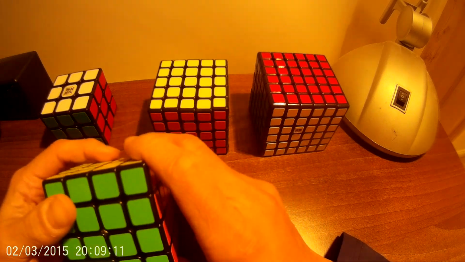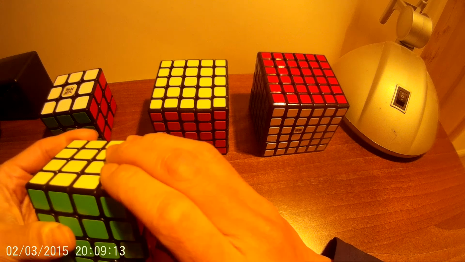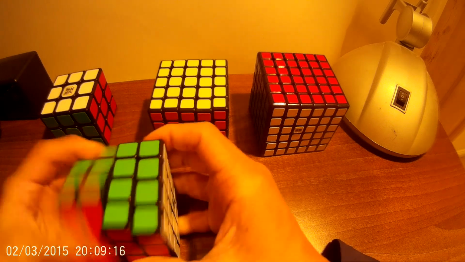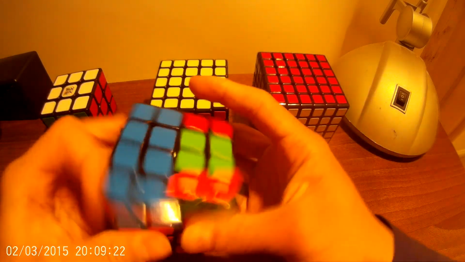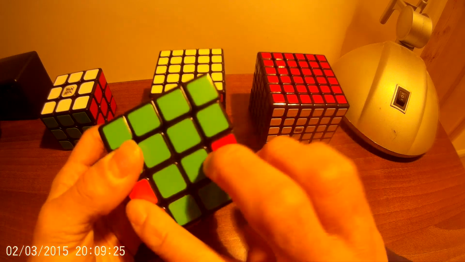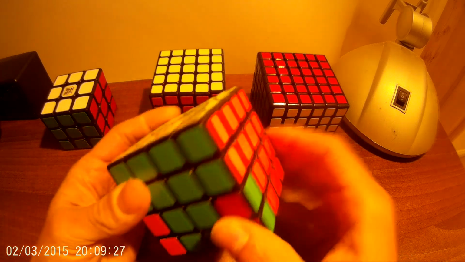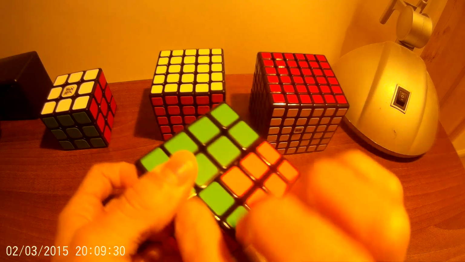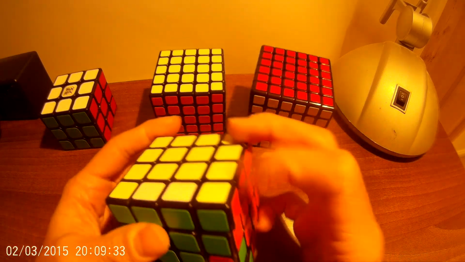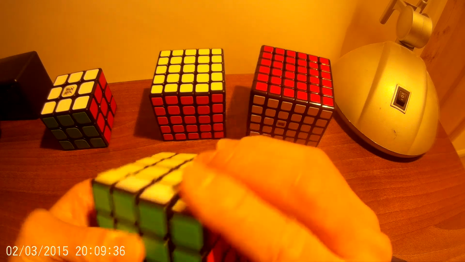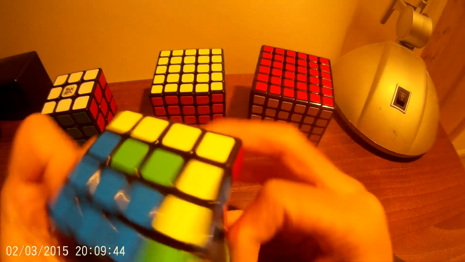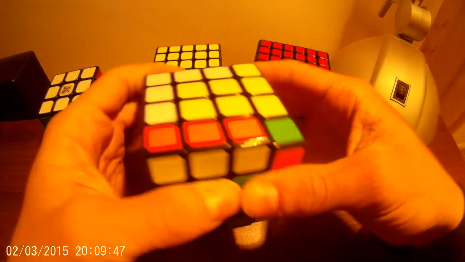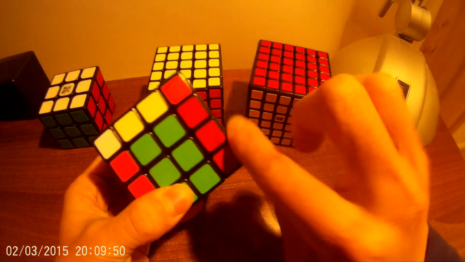I'll also make an edge example. In this case, these two need to be swapped. This one goes here, this one goes here. So you'll generally do something like so, flipping it, then doing the slicing and the flipping alg, then undoing what you did.